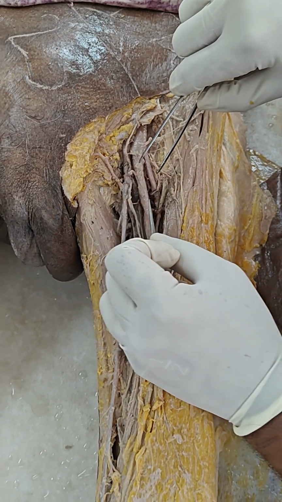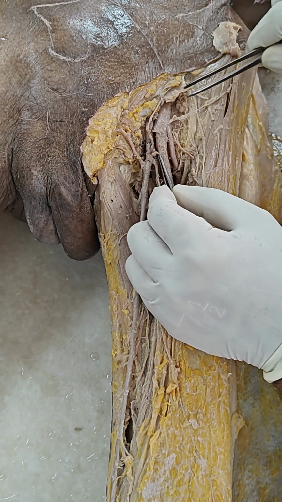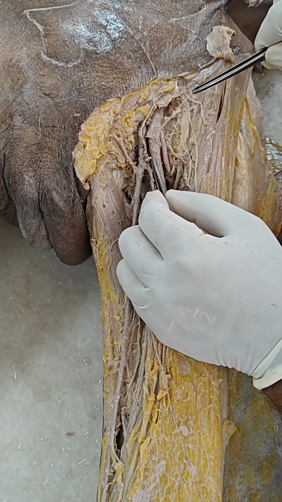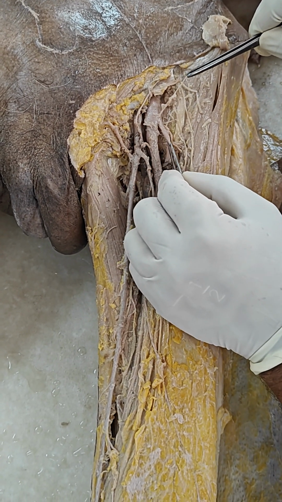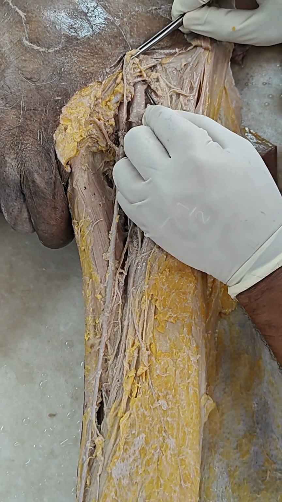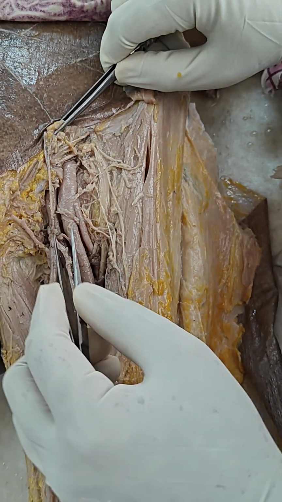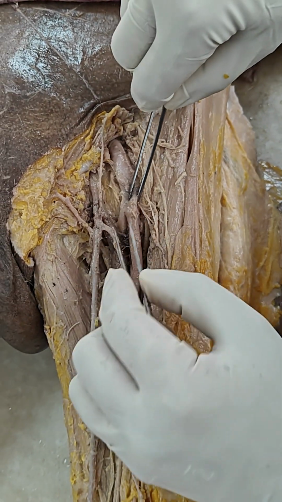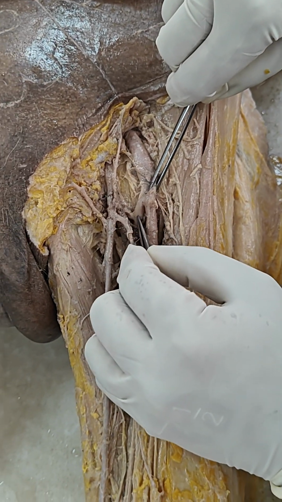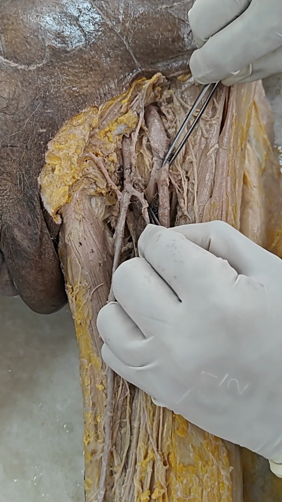So here you can see the superficial external pudendal, superficial circumflex iliac, muscular branches, as well as the superficial epigastric artery. This is the profunda femoris artery, and the profunda femoris gives the medial and lateral circumflex arteries, and then it continues downward.